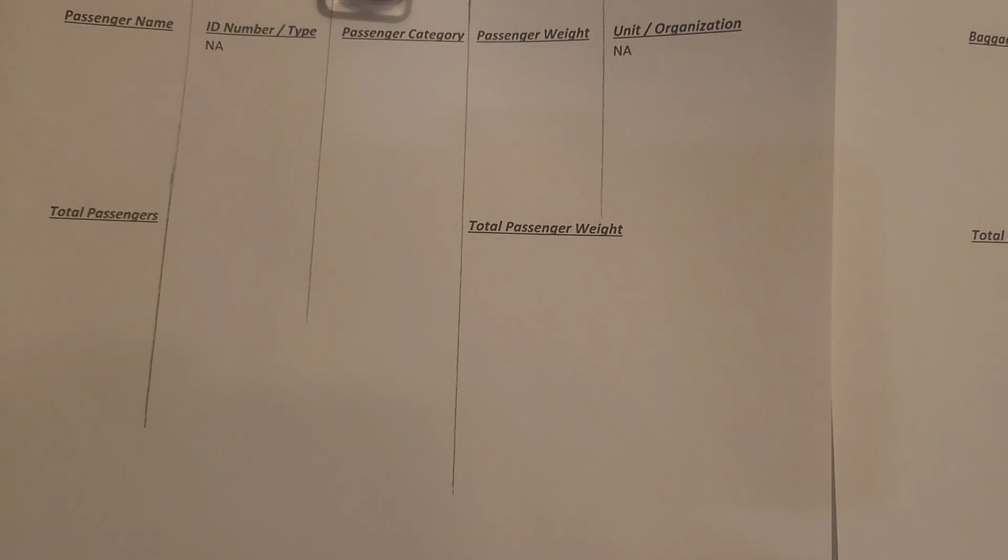Passenger category, that's just any kind of extraneous or extraordinary circumstance. If the passenger is handicapped, pregnant, a distinguished visitor, which means essentially they are of higher class, renowned, generals, commanders, politicians, they would fall under that category. So that is essentially what passenger category means, just extraordinary individuals. If it doesn't apply to that passenger, you simply put NA, not applicable.